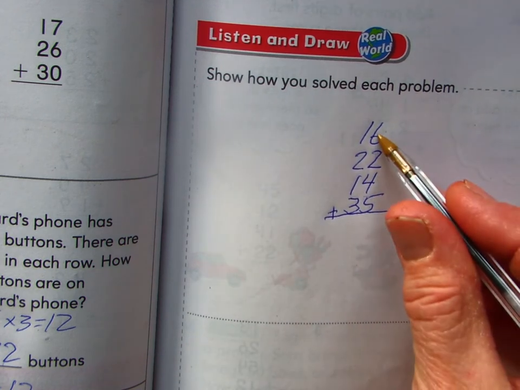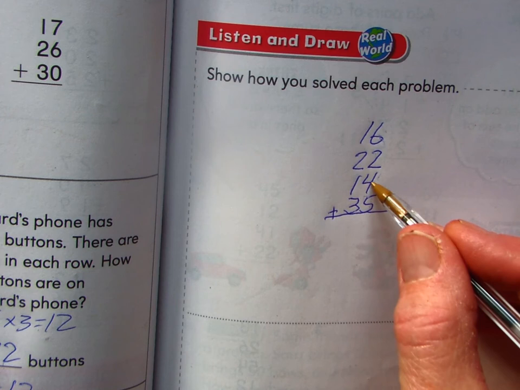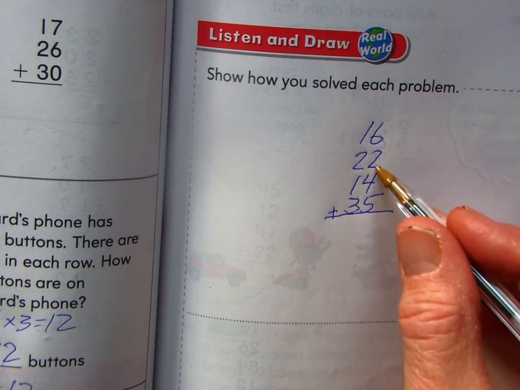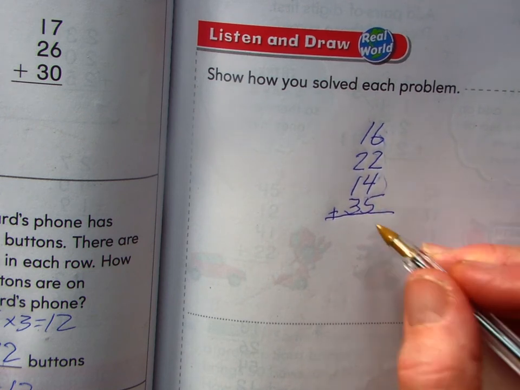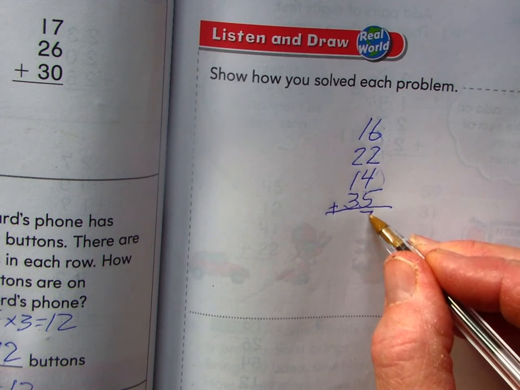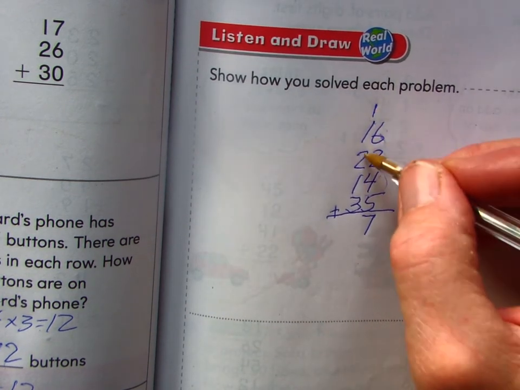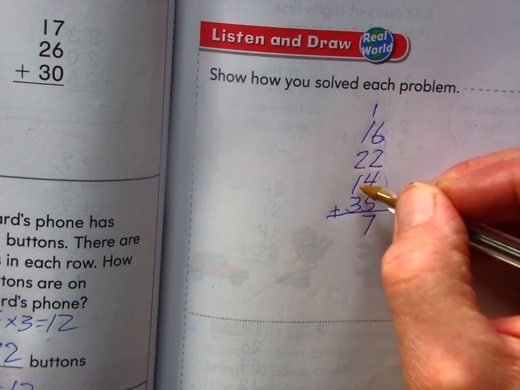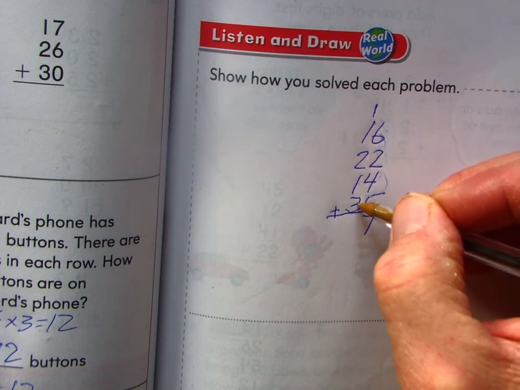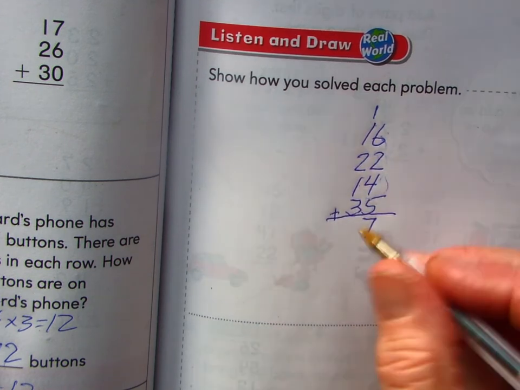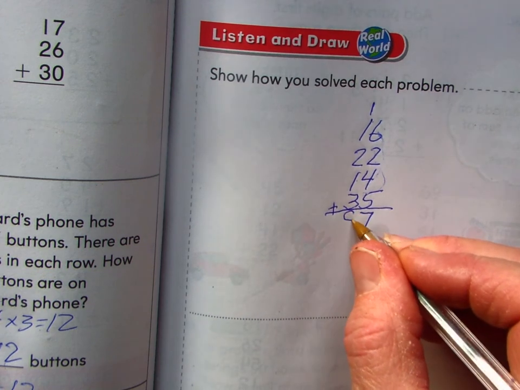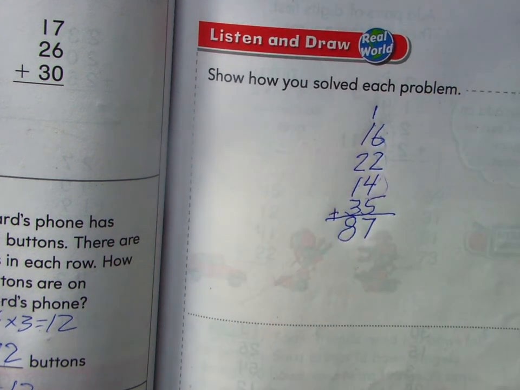17. Mira, una decena, un 10. Y 5 más 2 son 7. Por eso 10 más 7 son 17. Escriba 7, cárguelo 1. 1 y 1, 2. 2 y 2, 4, 5. 5 y 3, ¿tú sabes 5 y 3? 8, sí, 87. Did you get it?